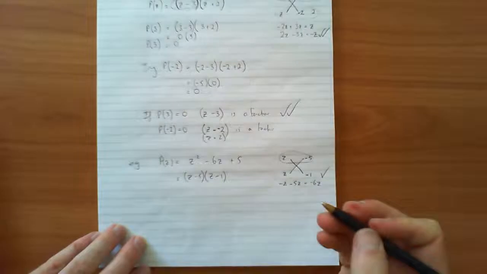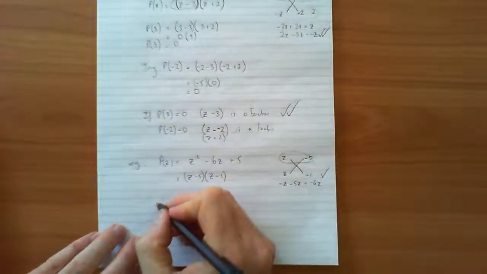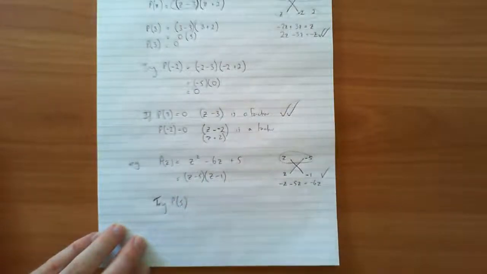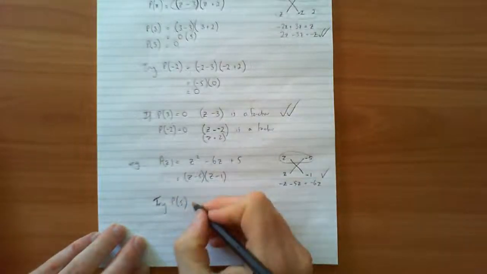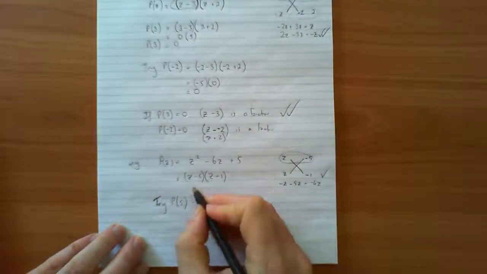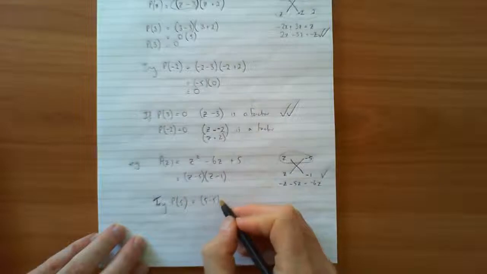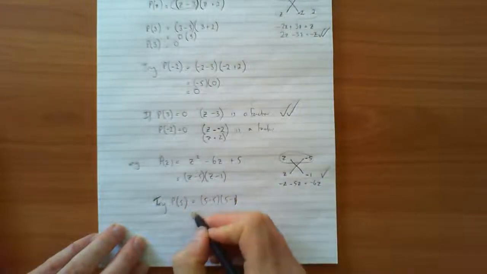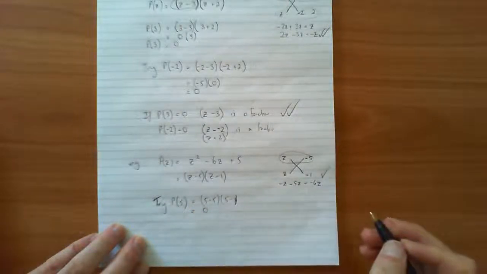Let's just see if factor theorem works here. Try P of 5. P of 5 will equal 5 take away 5, times 5 take away 1, which equals 0 times 4, which is obviously going to be 0.